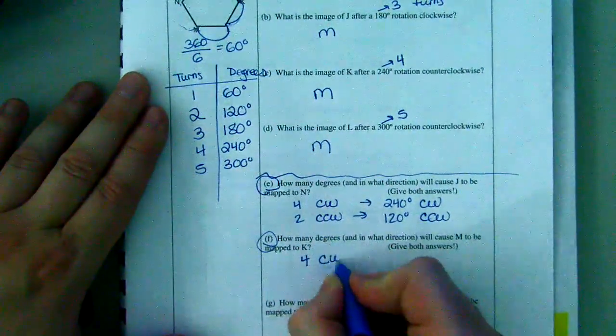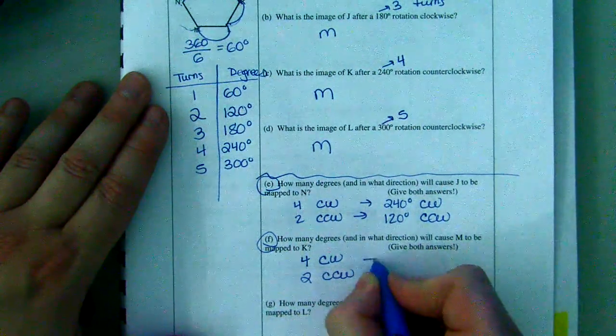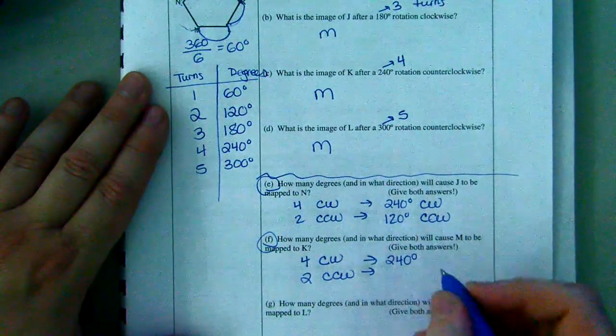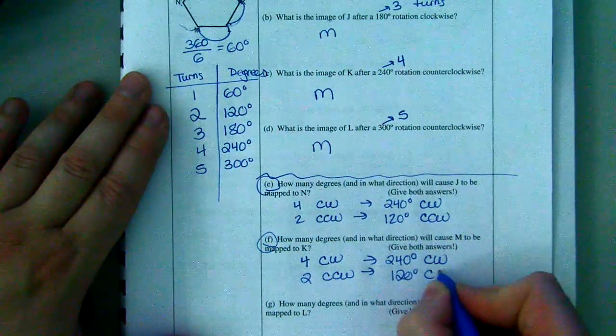Number 4, letter F is actually the same answer. 4 turns counterclockwise, 4 turns clockwise, 2 turns counterclockwise. So 240 degrees clockwise, 120 degrees counterclockwise.